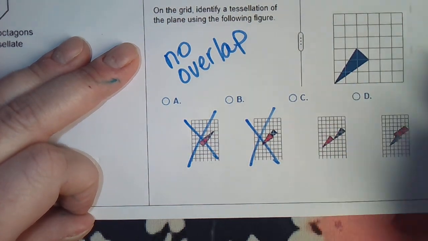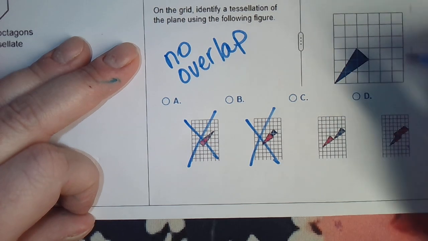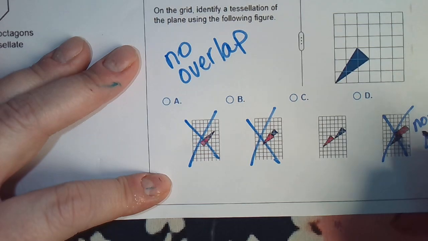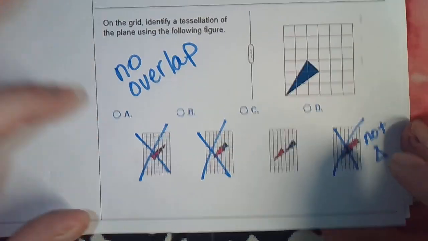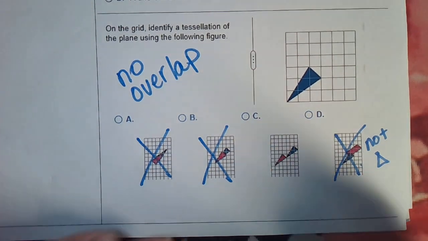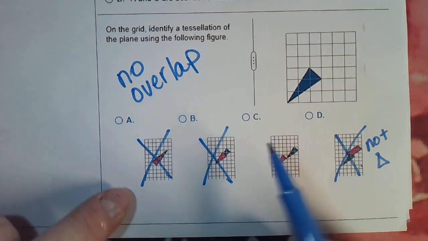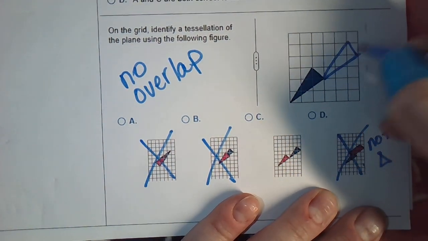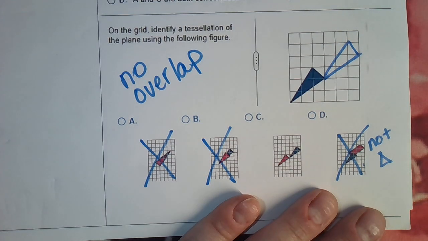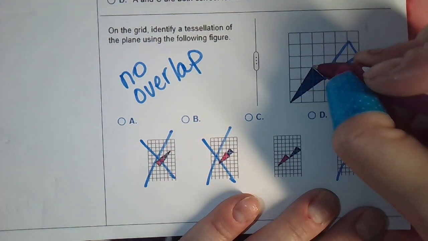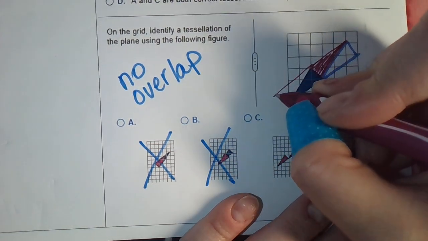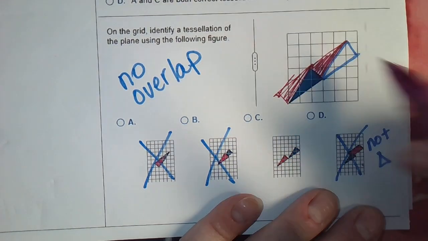This D is not even a triangle, that pink piece. So the only way we could fit these triangles together is to put them side by side, and then maybe we could tessellate it like this and have triangles on the other side.